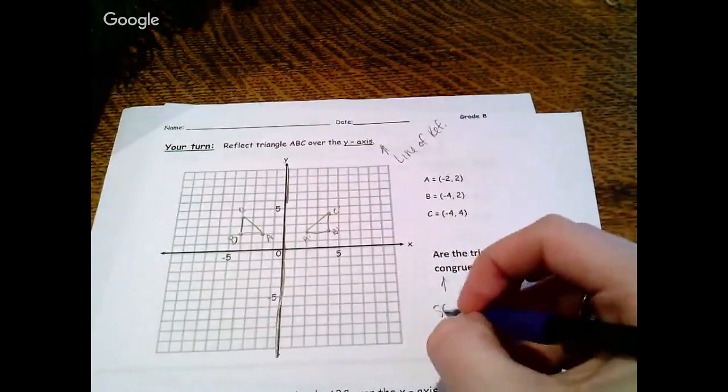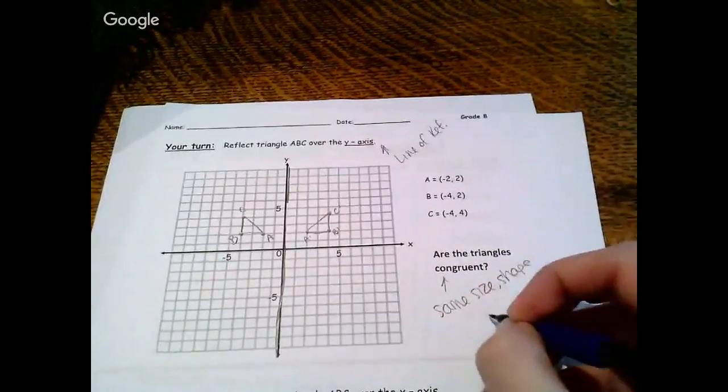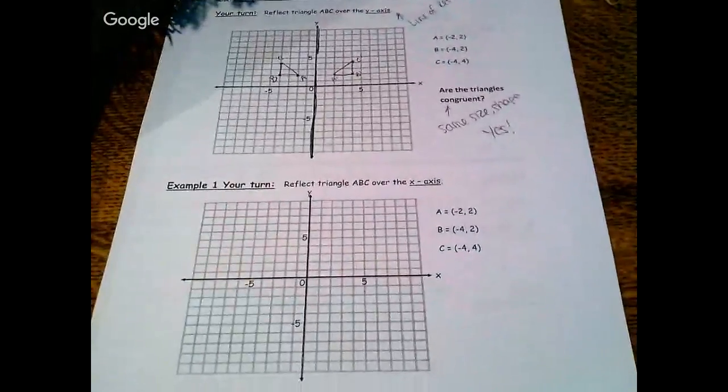Remember, congruent means that they're the same size and shape. Are they? Absolutely. Yes, they are congruent. Right? All right, so now let's take a look at this next one. It says your turn, but again, I think we're going to do this one together really quick.